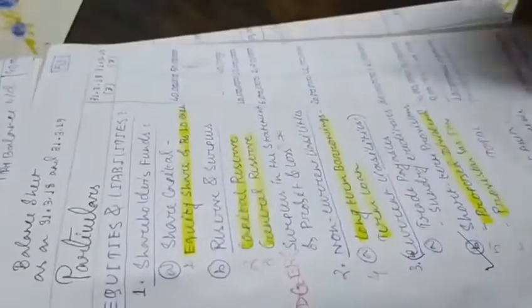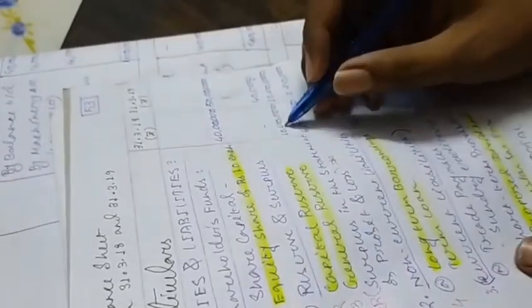That is capital reserve, and then comes the next one, that is general reserve. It is also a liability, and the opening balance of liabilities starts from the credit side. So general reserve has an opening balance of 10 lakh and a closing balance of 12 lakh.